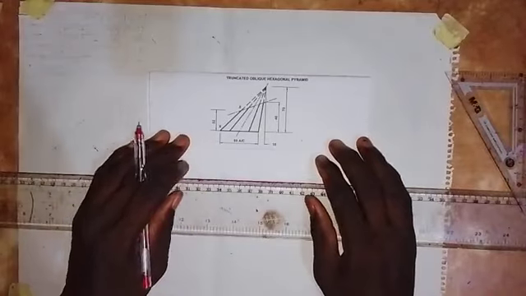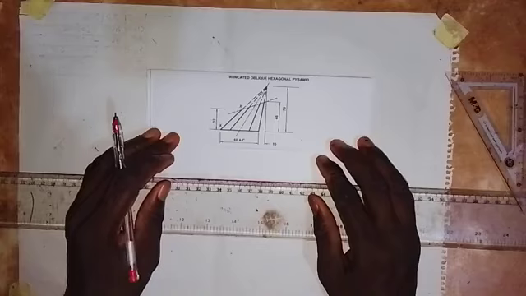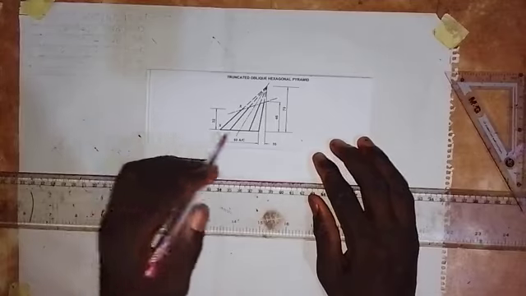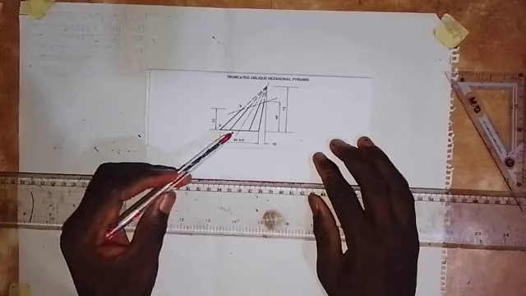Back to my channel. Here we are going to be working on the surface development of a truncated oblique hexagonal pyramid. Surface development of a truncated oblique hexagonal pyramid. Okay, so we have it here for this truncated oblique hexagonal pyramid.